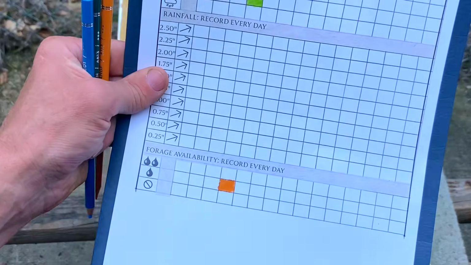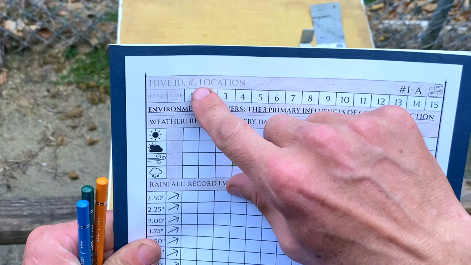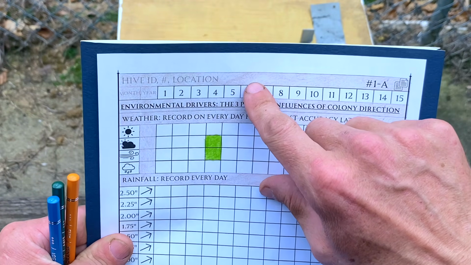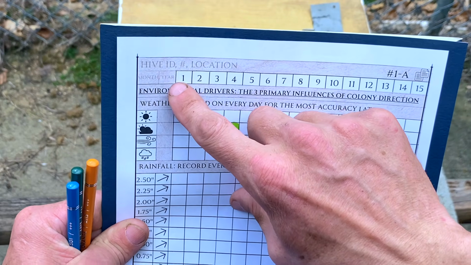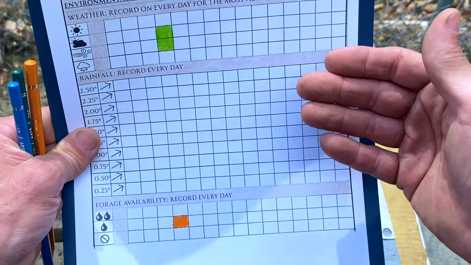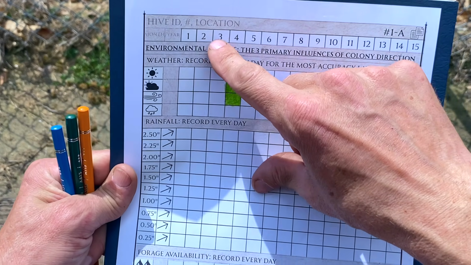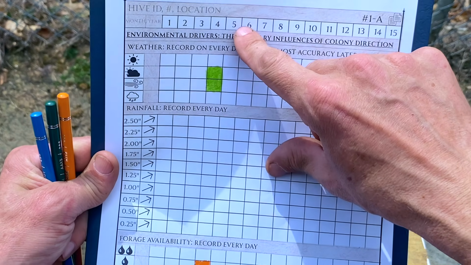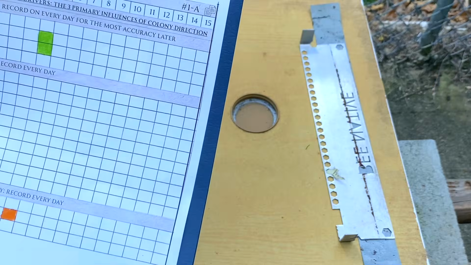All right, so first of all, up top is where we put in the hive ID, the one that we're keeping track of, location, however you like to keep track of your colonies. The month and year go here, and these are the dates. This is the first half of the month, and I have an identical one of these for the second half of the month. And so today's the 5th of March, and so we're going to be using this column. You can see I've already started mapping another colony.